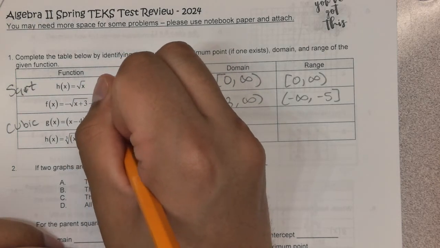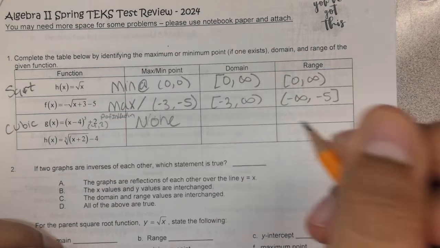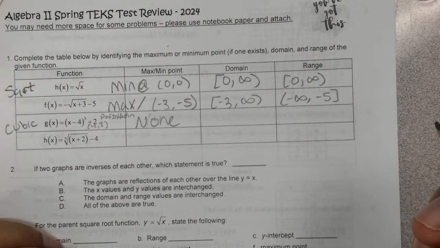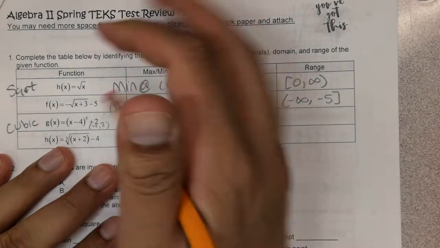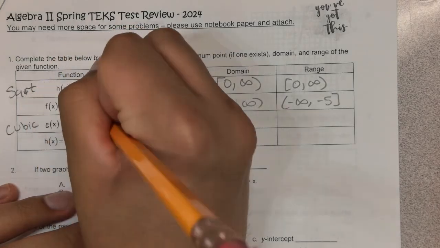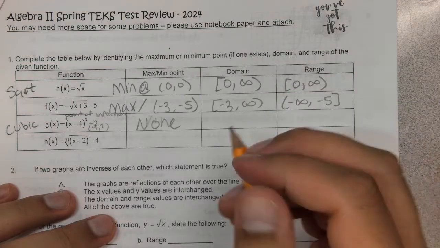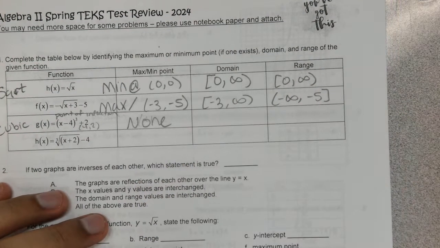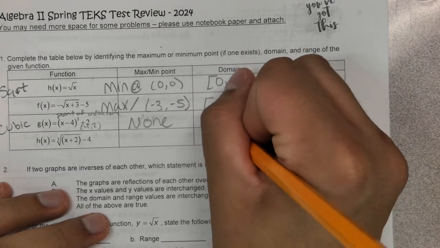Point of inflection. I wrote that kind of badly, but again, just point of inflection. That's just where it changes direction. For cubic and cube root functions, the domain is always the same. It's all real numbers, or -infinity to infinity.